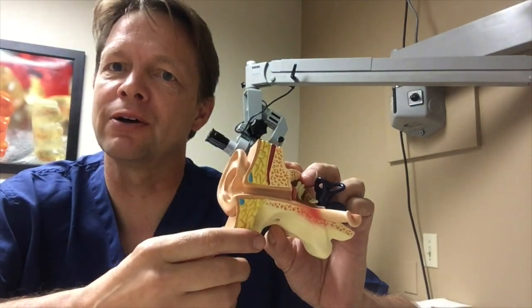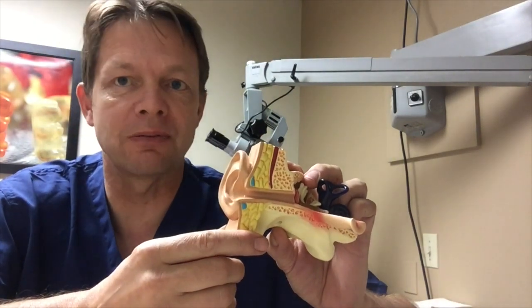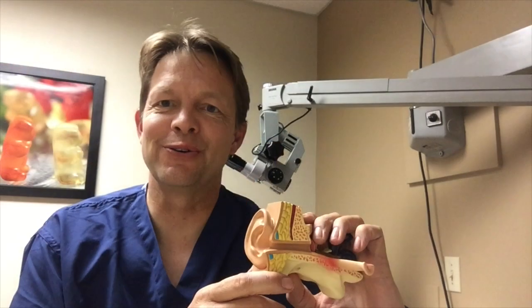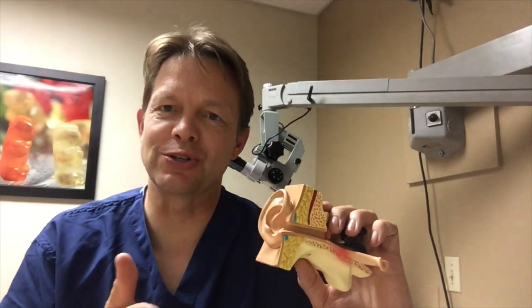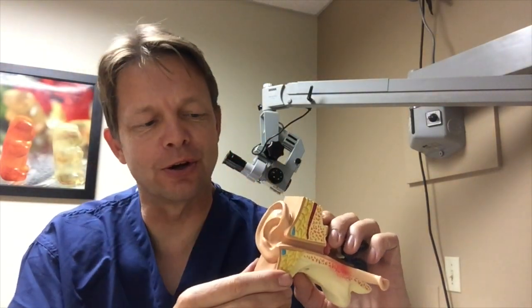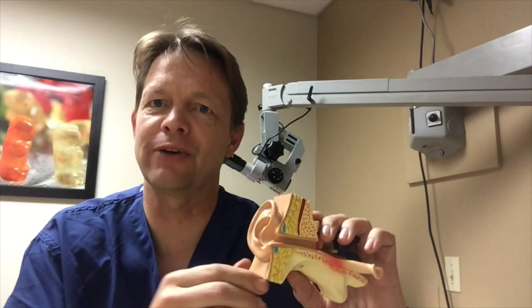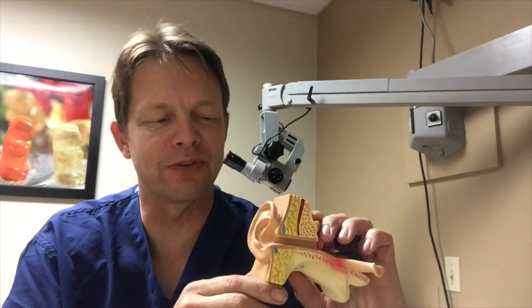The moisture then allows bacteria or perhaps even fungus to grow. Another name for external ear infections is swimmer's ear because moisture can get in the ear and cause an infection, though certainly you don't have to be a swimmer to get this type of infection.